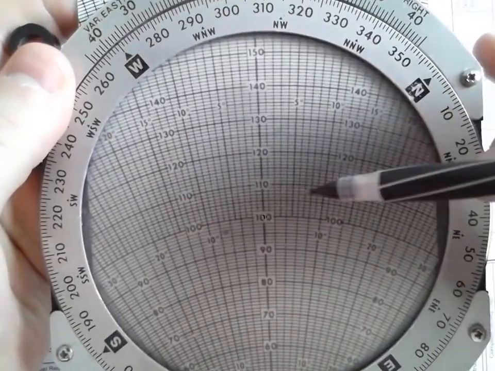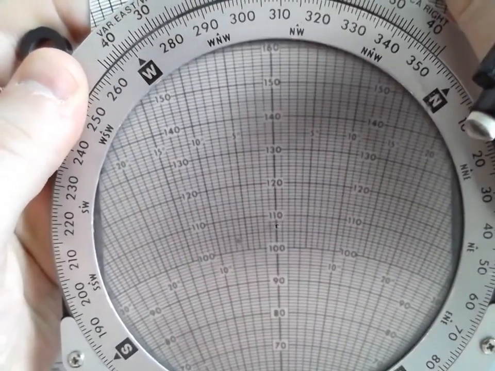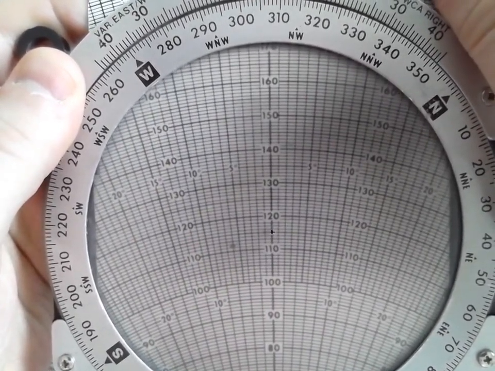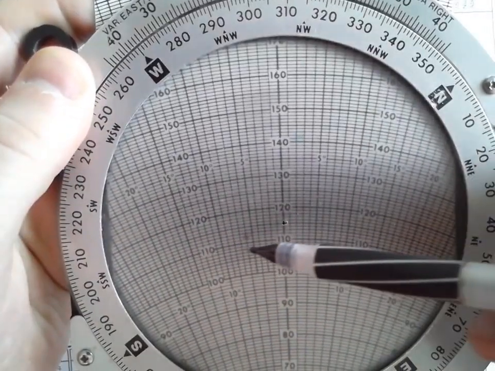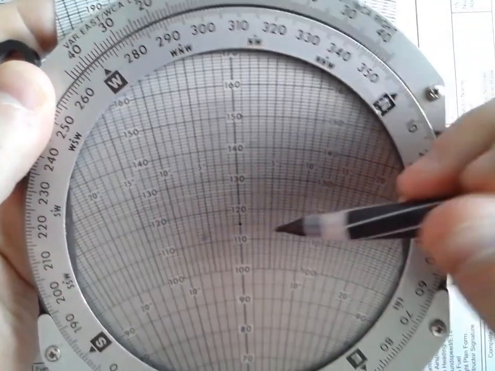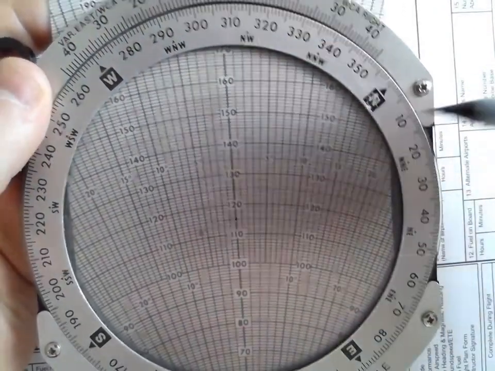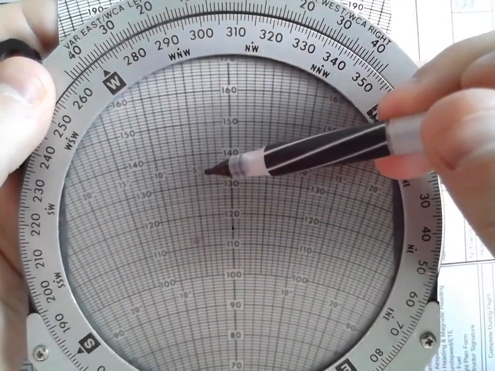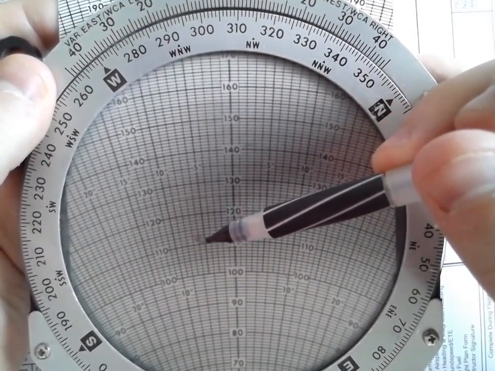So if this line here represents 110, then 112 will be slightly above that. So there's 110, 111, 112. Our mark is now along the circular line that represents 112. So now we can find our ground speed right in the center, right underneath that grommet, of 115. And for our wind correction angle, this line here represents 5 degrees, so this line here represents 6 degrees. That mark is on the 6 degree line.